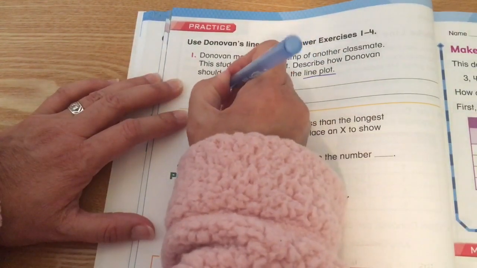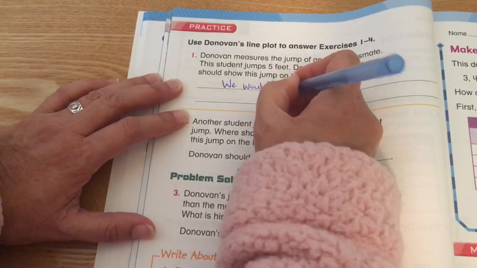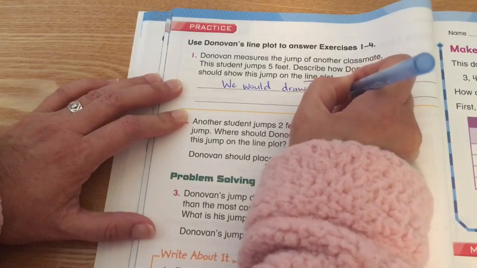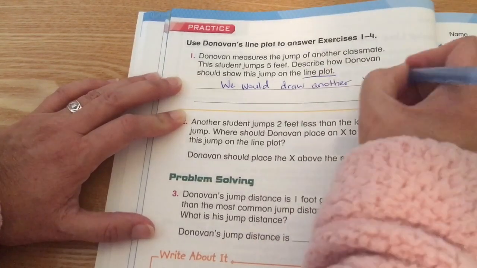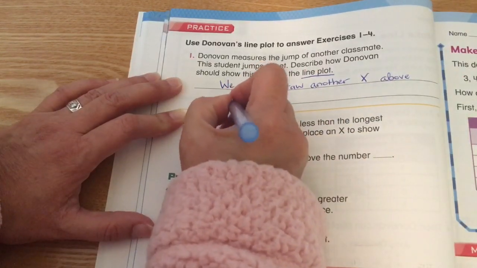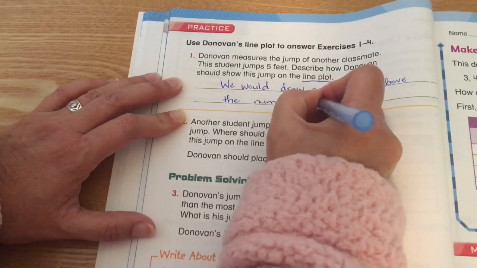Okay, we would draw another X above the number 5.